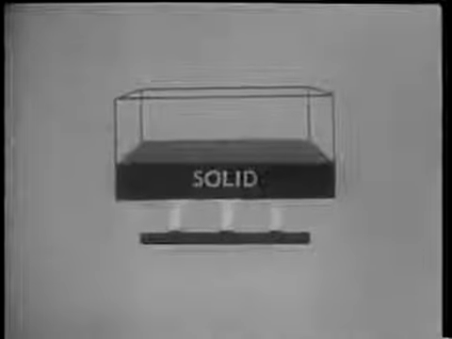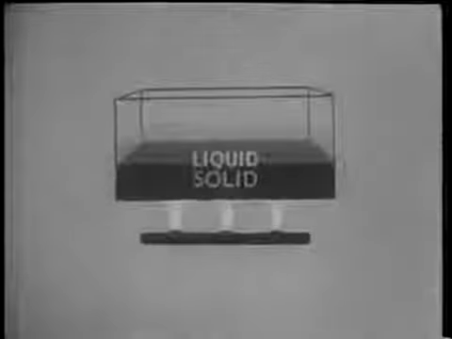Change of state may proceed in either of two directions. When a sufficient quantity of heat is absorbed by a solid, it passes into the liquid state. Upon absorbing more heat, the liquid evaporates and changes to a gas. When sufficient heat is withdrawn or released from the substance in its gaseous state, the gas condenses or changes back to a liquid. When more heat is withdrawn, the liquid freezes or returns to the solid state.